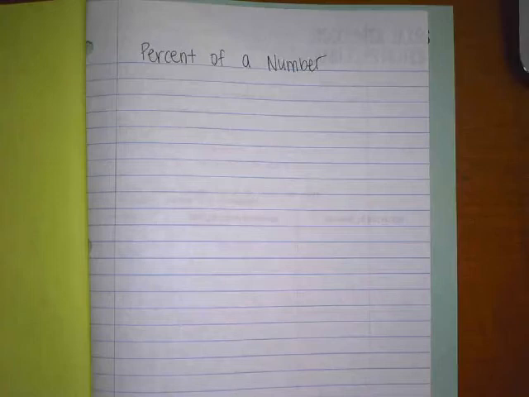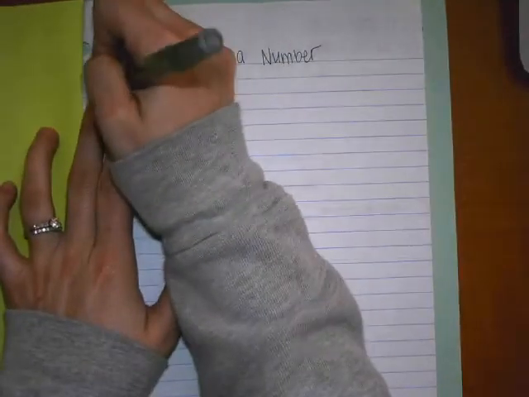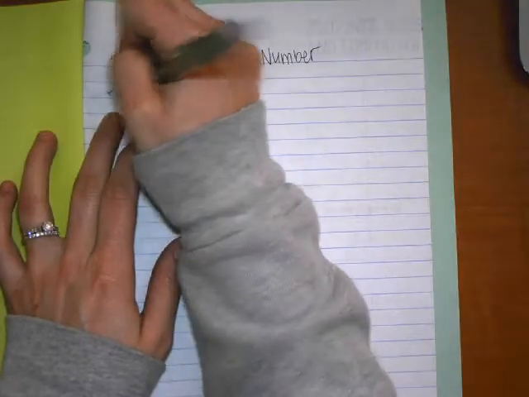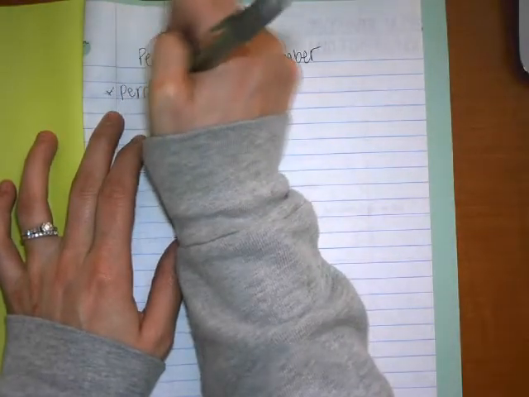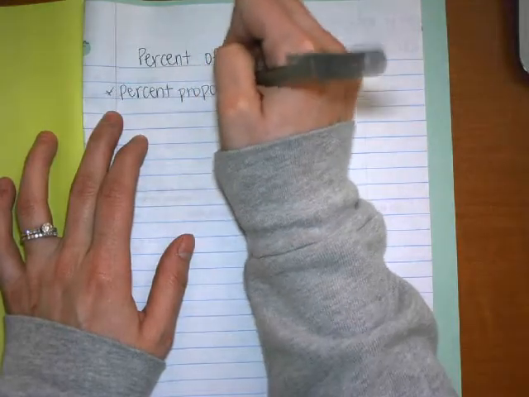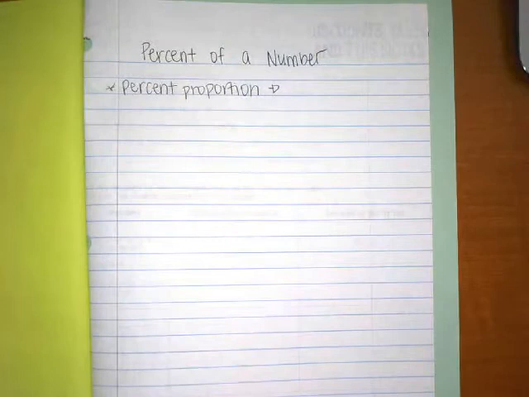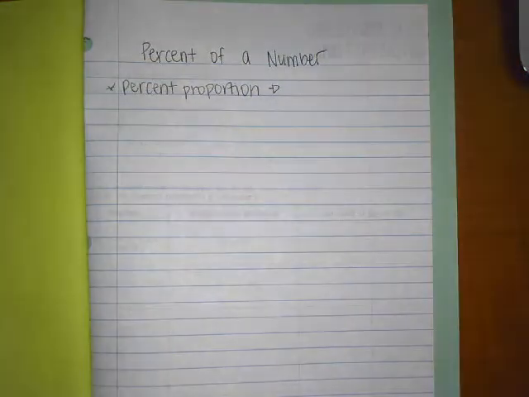Guys, so today we're going to talk about percent of a number, but in general, it's called percent proportion. So we have to know what a percent proportion is because it is a specific proportion that you set up when you're dealing with percentages. So we need to know what is a percent proportion.